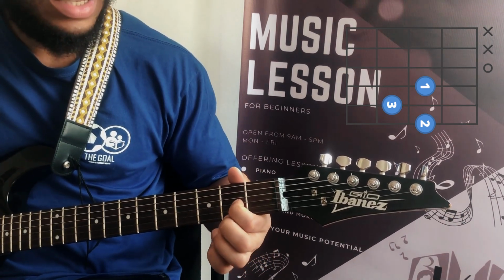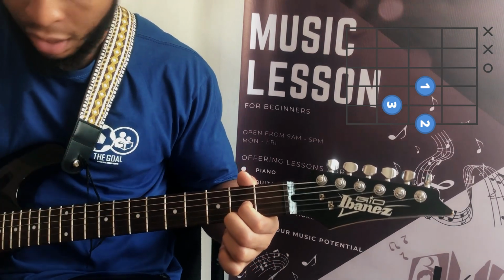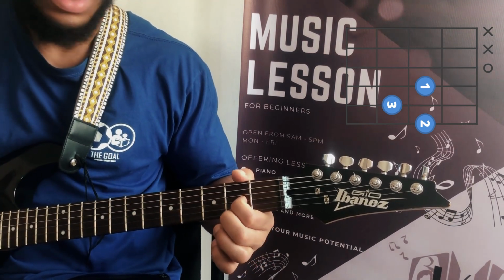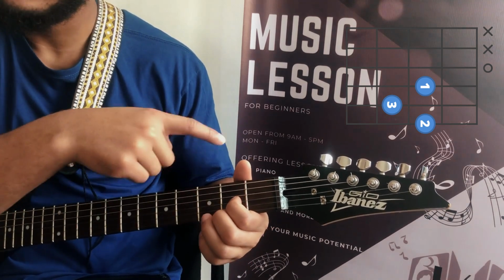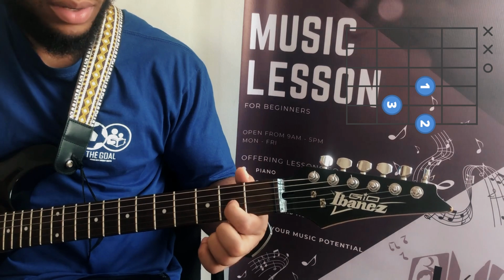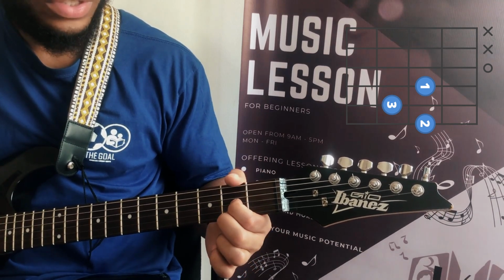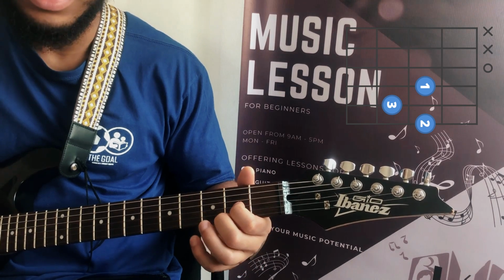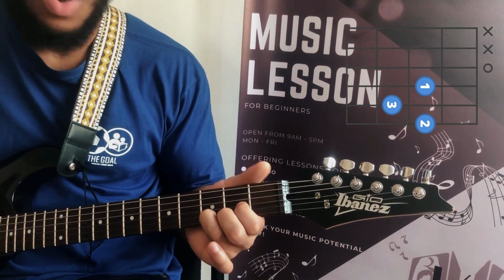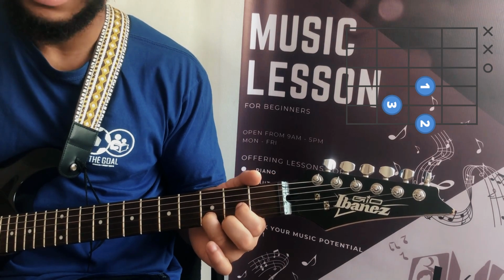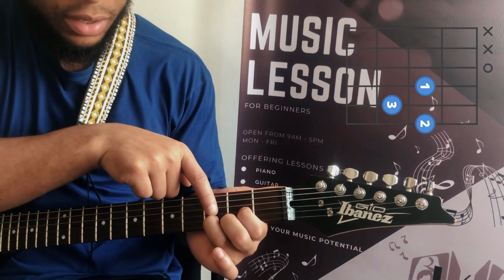Then finger number 2 plays the E string, which is the first string, the last string, on fret number 2, so still on the same fret. Finger number 1, third string, second fret. Finger number 2, first string, second fret. And then lastly, finger number 3 on the second string of the third fret, okay?